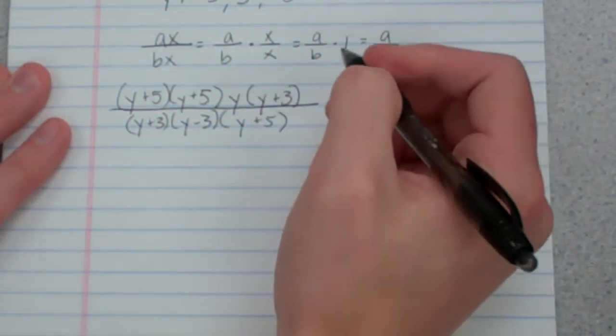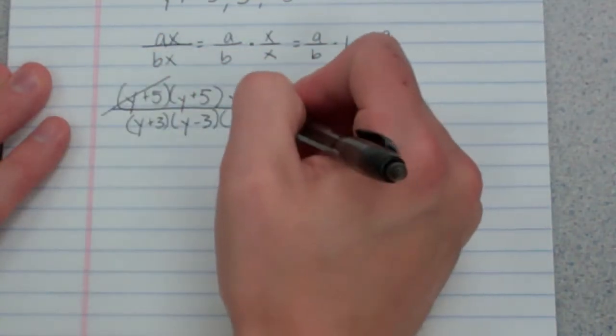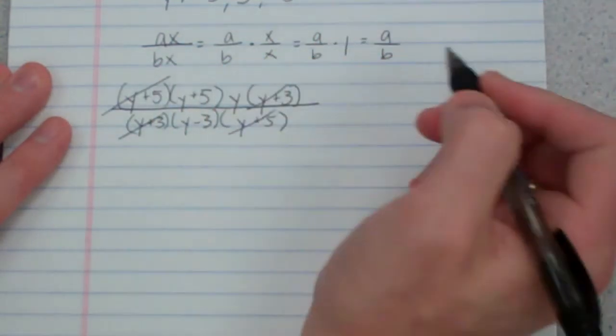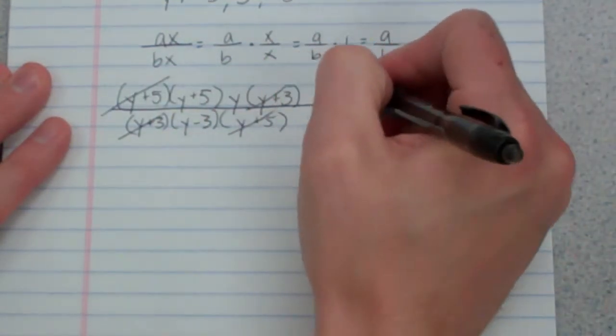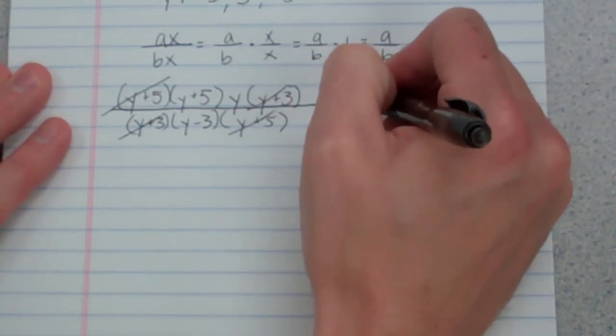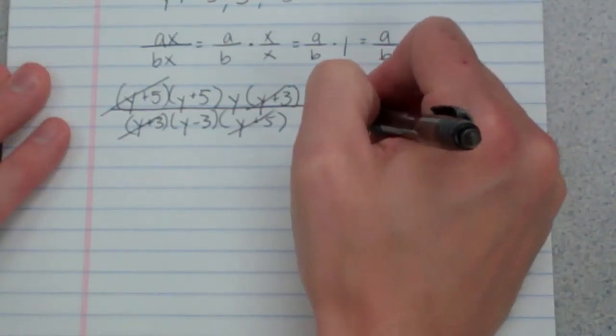Now I look and see if there's anything that is the same. Well, obviously I can take out a y plus 5 from the top and the bottom, and a y plus 3 from the top and the bottom, and that leaves me with y times y plus 5 divided by y minus 3.